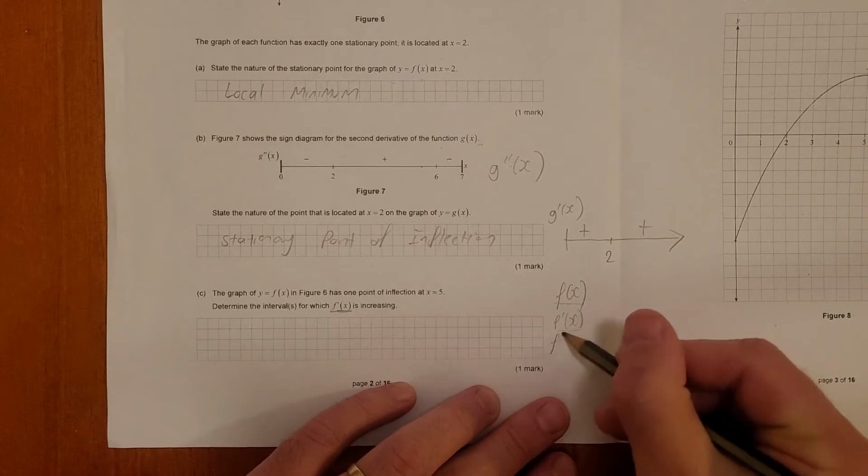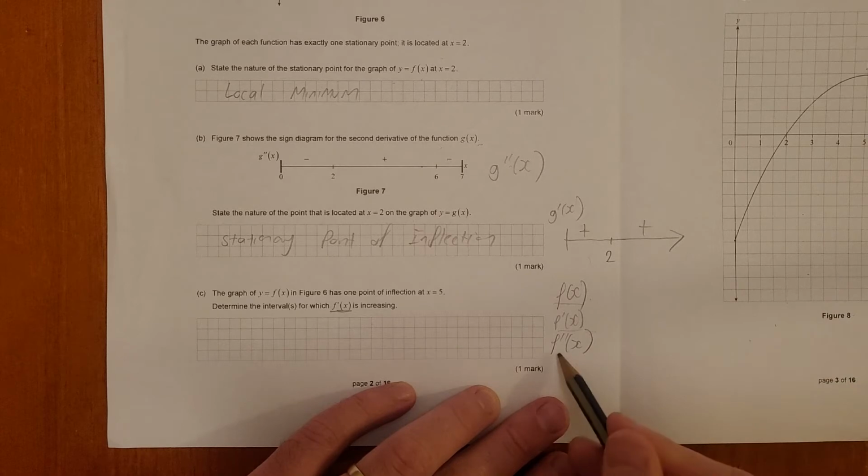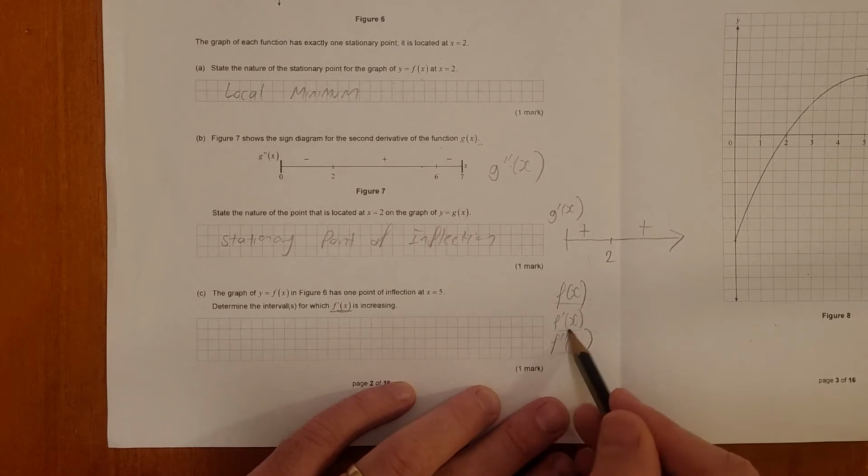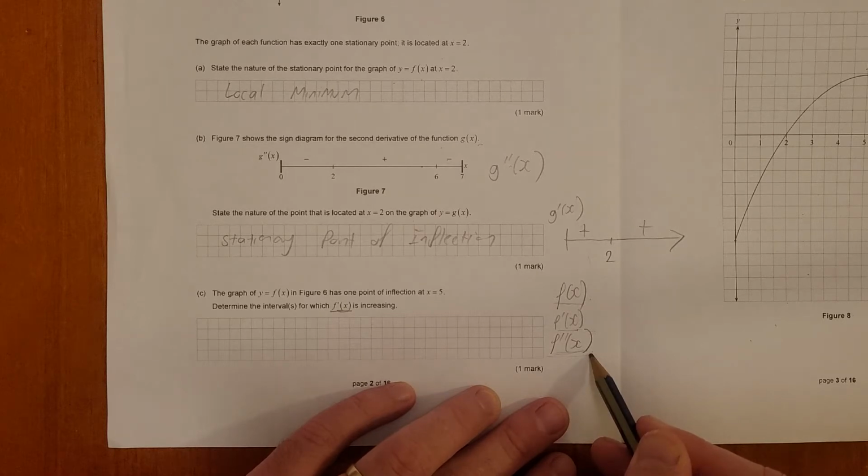Similarly, if we have the second derivative of f of x, so f dash dash of x, this is the rate of change of f dash of x. And so when f dash dash of x is positive, it means f dash of x is increasing. And when f dash dash of x is negative, it means f dash of x is decreasing.